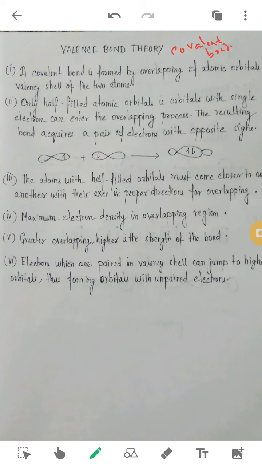Now let us know about the main postulates of this theory. The first postulate is that a covalent bond is formed by the overlapping of atomic orbitals which are present in the valence shell of the two atoms. Till now we were seeing that it is due to the electrons coming into the electron cloud from each atom.